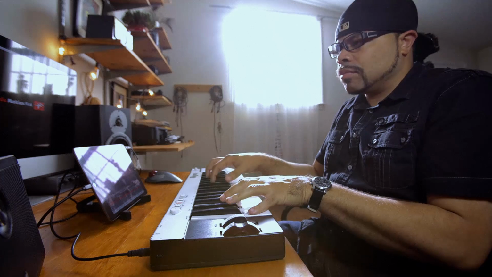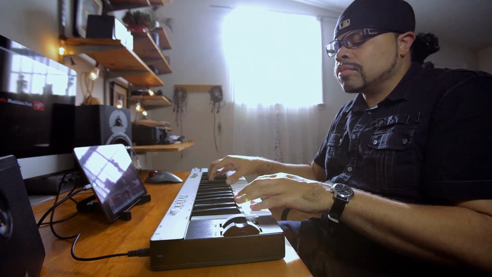Whether playing solo or in a band environment, SampleTank 2 for iOS is exactly what you need.